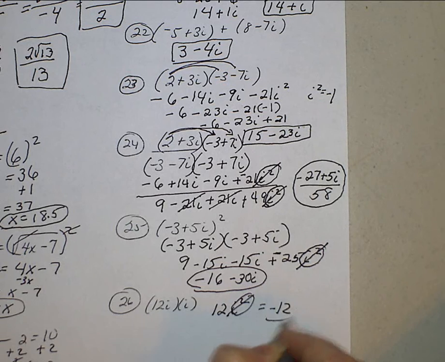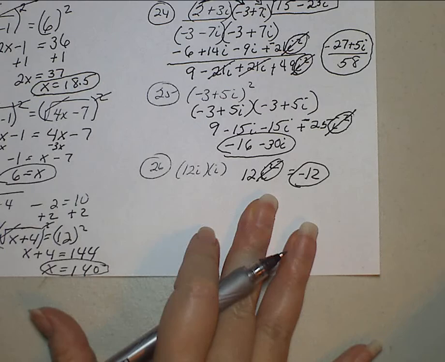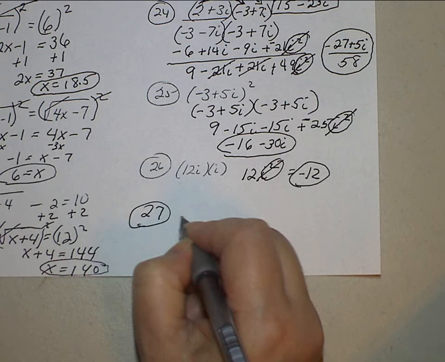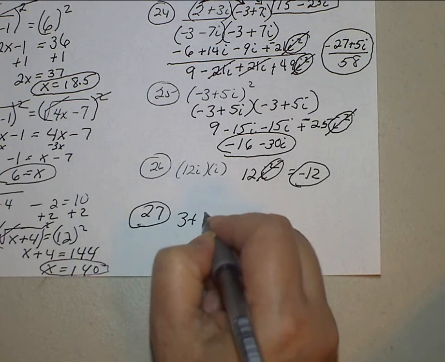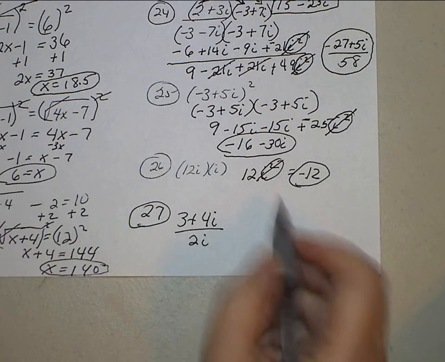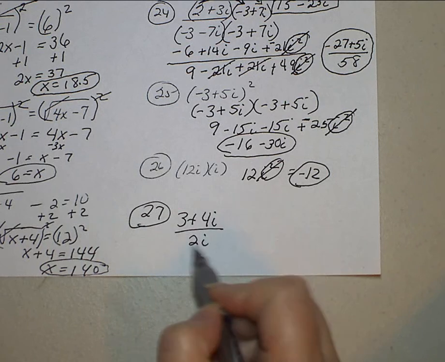And this one doesn't have your last problem. So 27, you guys have 3 plus 4i over 2i. We want to get rid of the i. There's no addition or subtraction in the denominator, so we can just multiply by i.